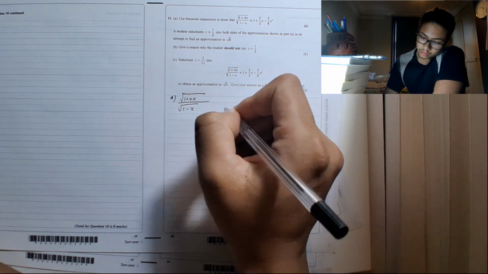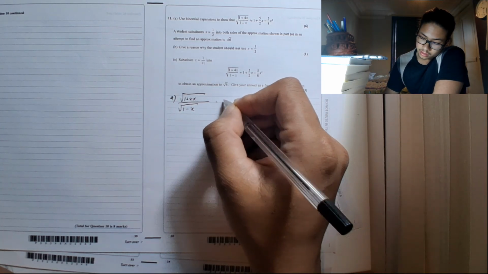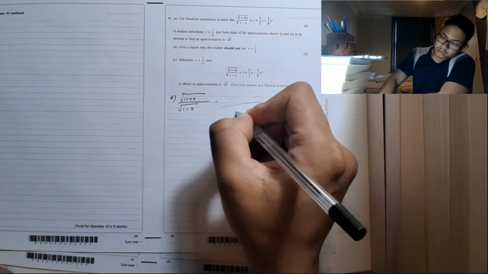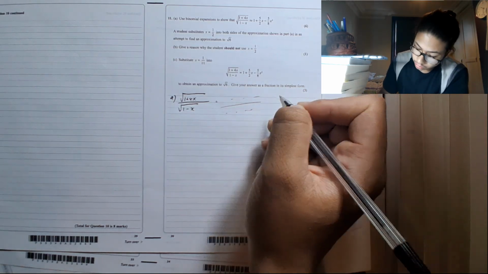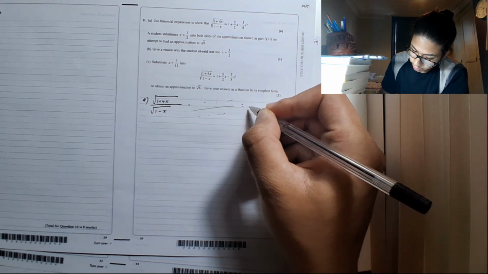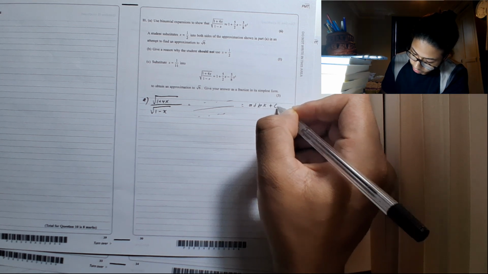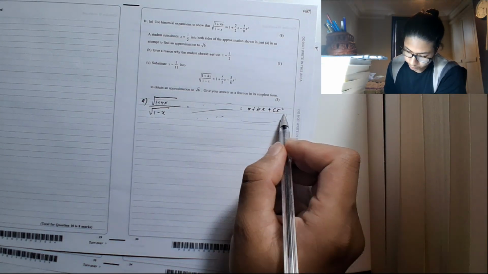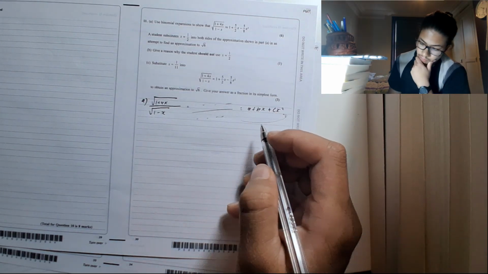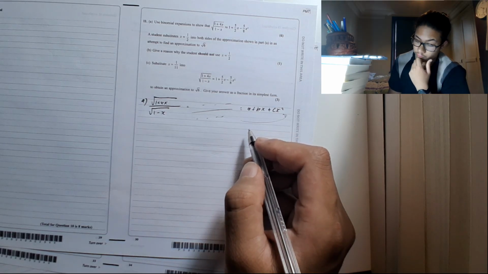So then you'll get 2 expansions, one over the other expansion, and then you say equal to a plus bx plus cx squared. And you just match coefficients when you bring this over. That's what I'm aware of, but I don't even have the formula booklet.